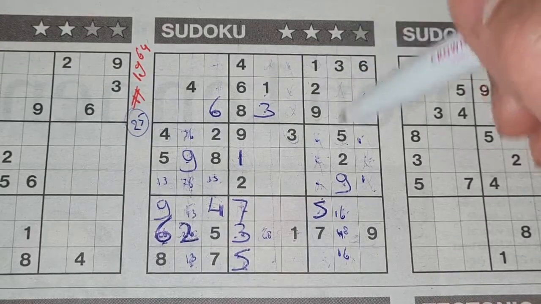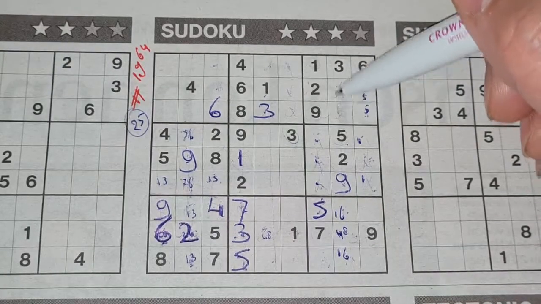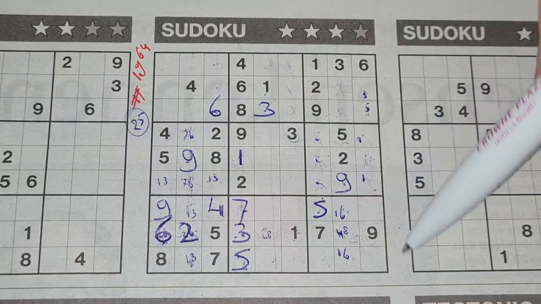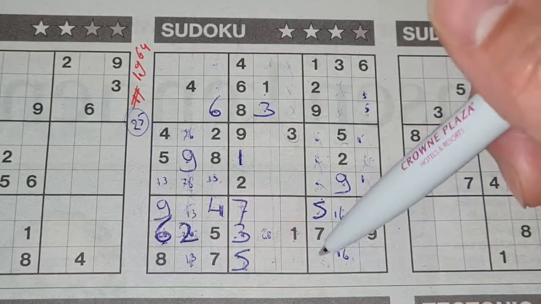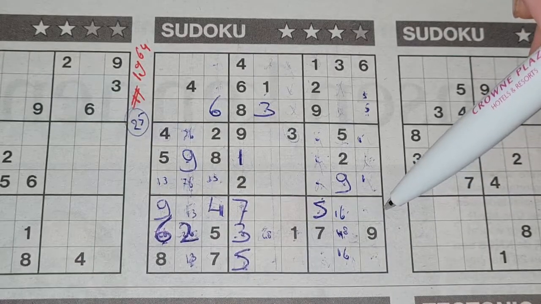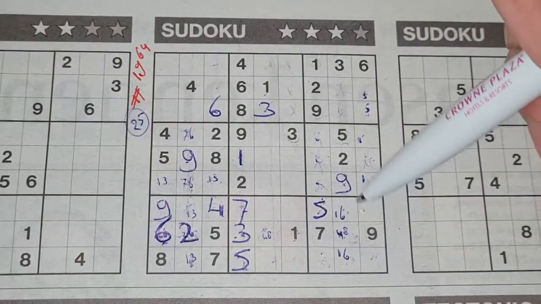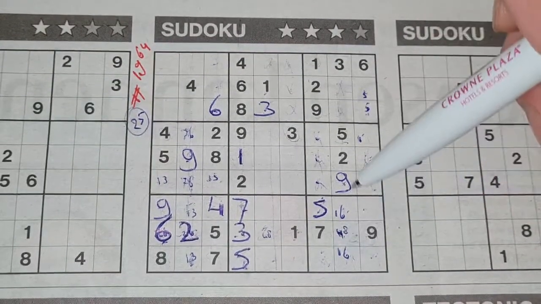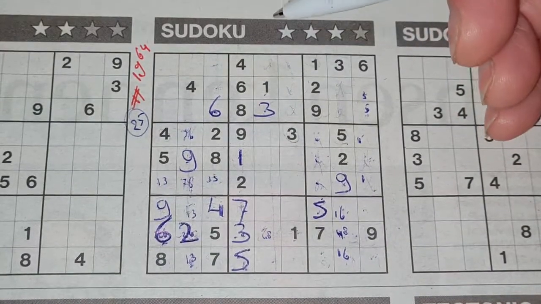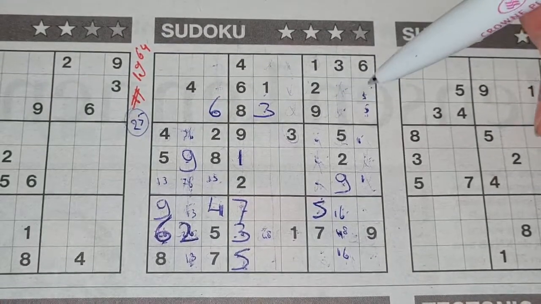And we need a 7 here in this column. 7 should be here in one of those 2 boxes. Yeah. Let me see. 2, 3, 4, 8. 8, 8. 7, 7. 5, 5.